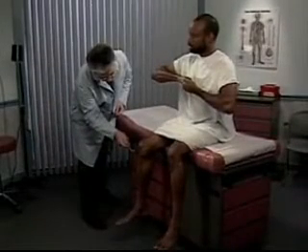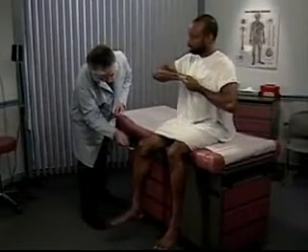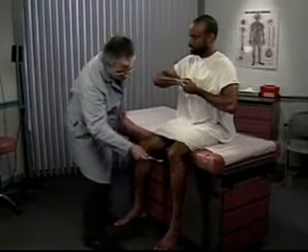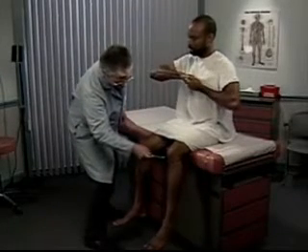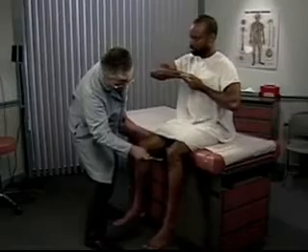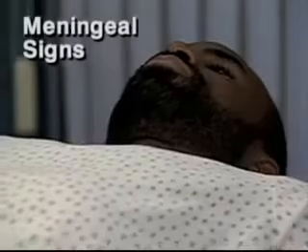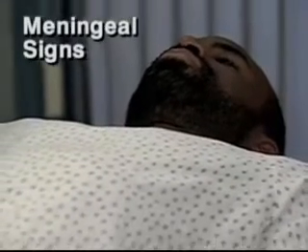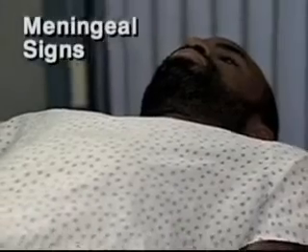Now, if leg reflexes are symmetrically diminished or absent, use reinforcement. Have the patient lock his hands and pull just as you test the reflex. To reinforce arm reflexes, ask the patient to clench his teeth. If you suspect meningeal inflammation, test for meningeal signs.